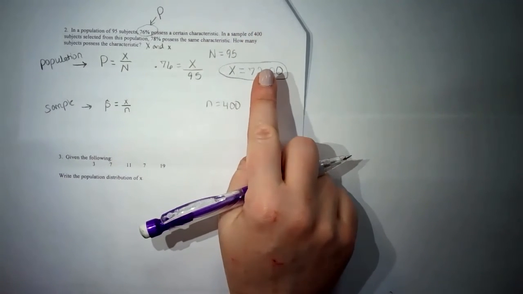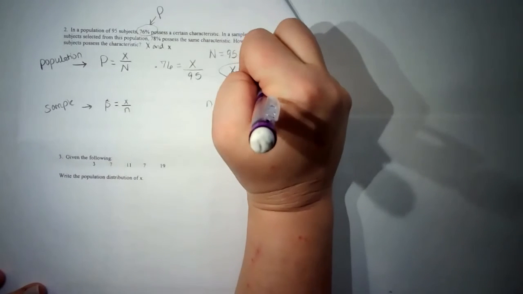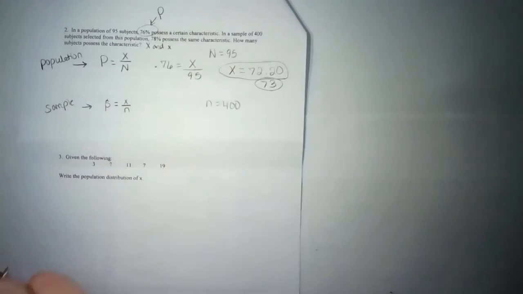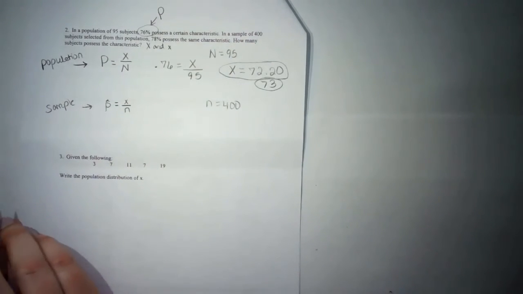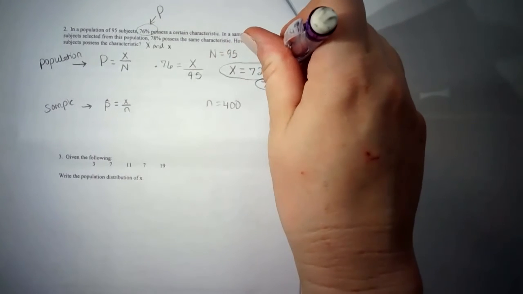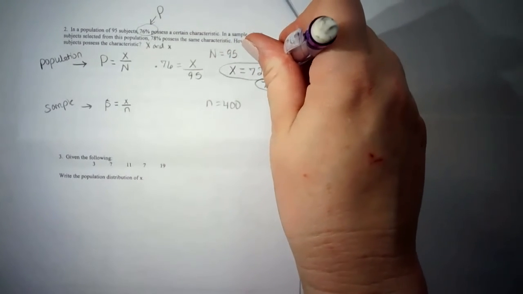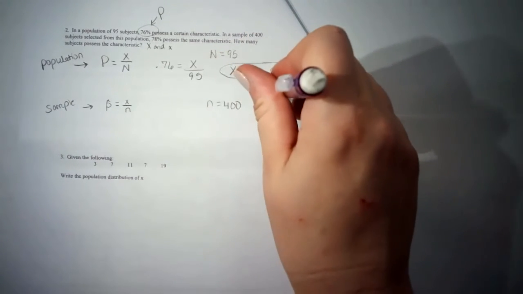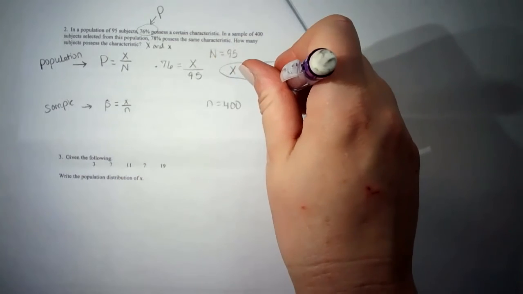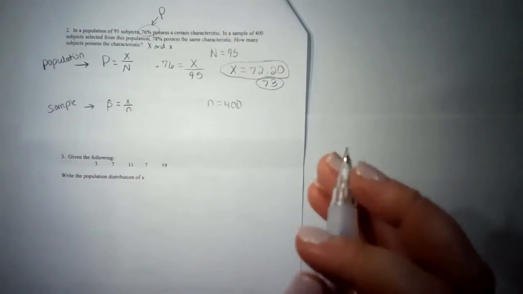If they want just whole numbers, you're going to have to round it to 73, because if you have subjects, that means some kind of whole number. It's bags of something, it's animals, it's people. You can't have 0.20. So if they ask you specifically for two decimal places, use this. If they just ask you for the number of subjects, they want a whole number, and you have to round up. In statistics, you always round up to the next whole number.